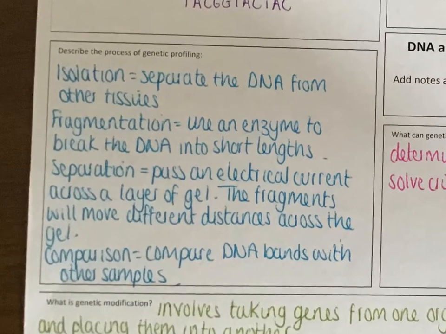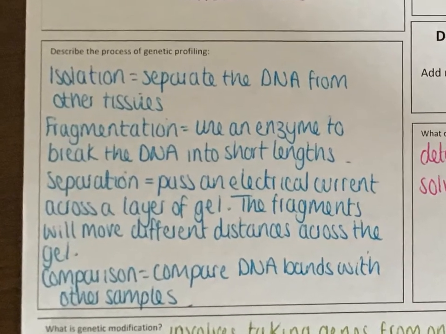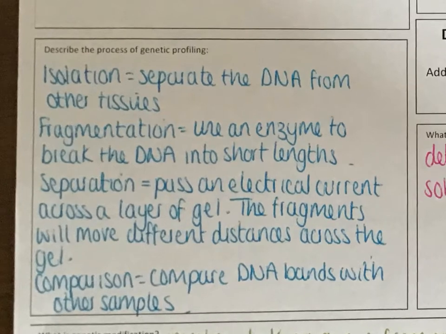Then we've got, describe the process of genetic profiling, okay. So first of all, what you would do, you would isolate, okay, you would separate the DNA from other tissues, okay. Then we would use a process of fragmentation. So we'd use an enzyme to break down the DNA into short lengths. Into shorter lengths, remember DNA is a really, really long molecule. So we cut it down into shorter lengths, okay.